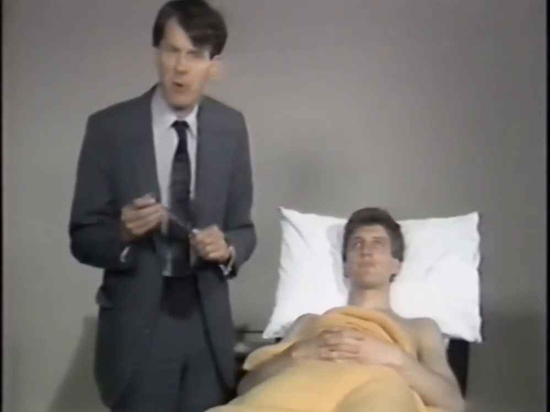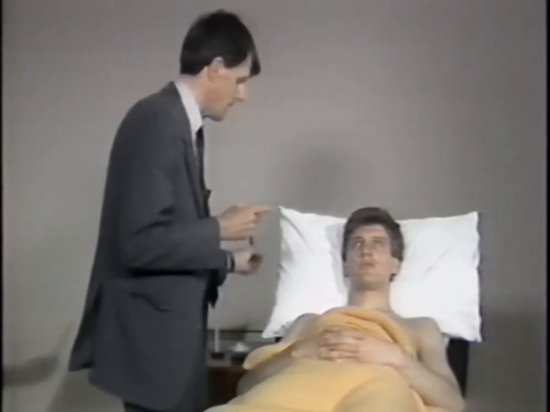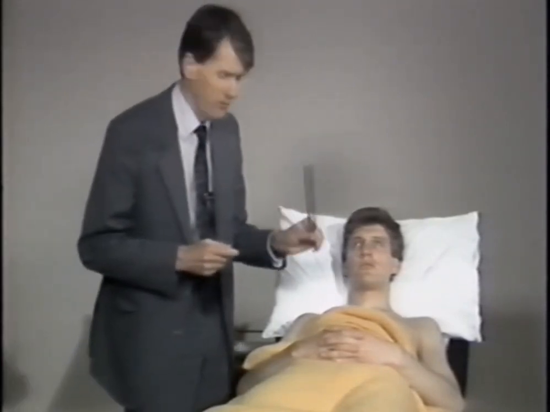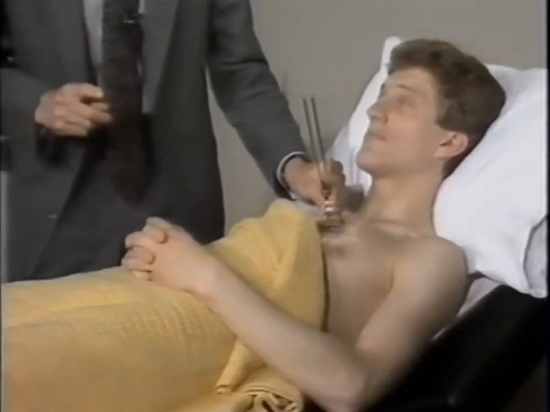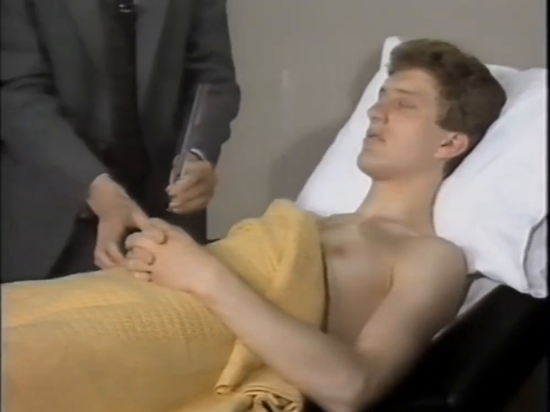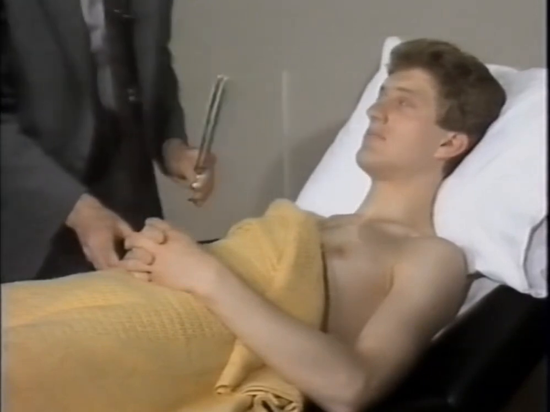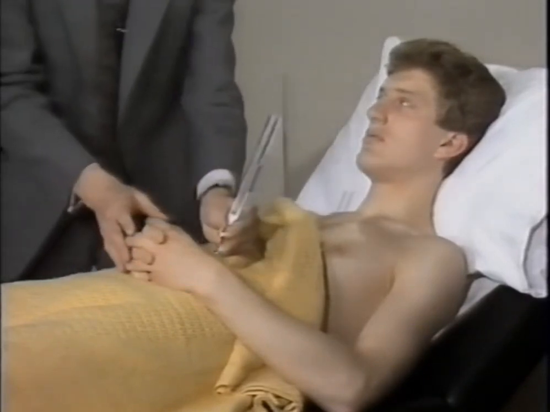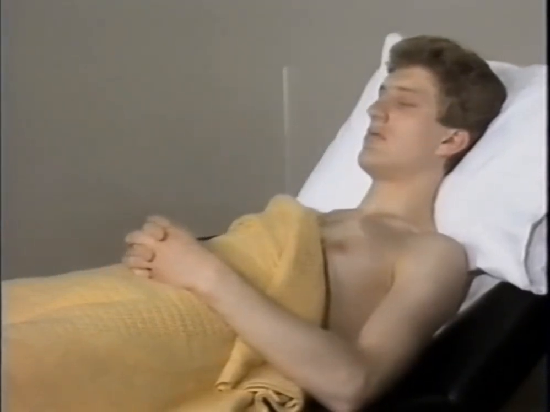Now I can look for vibration sense using a tuning fork. I start somewhere where I'm pretty certain he's going to feel it. Can you feel that vibrating? Yes. Now I do it again at some bony prominences, say on the wrist, and the ankle.